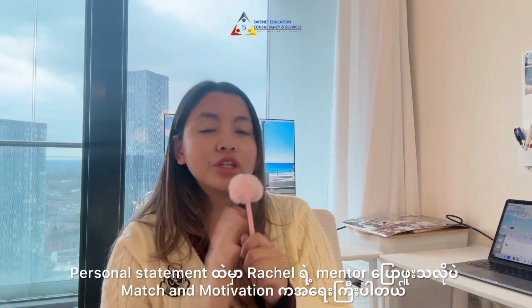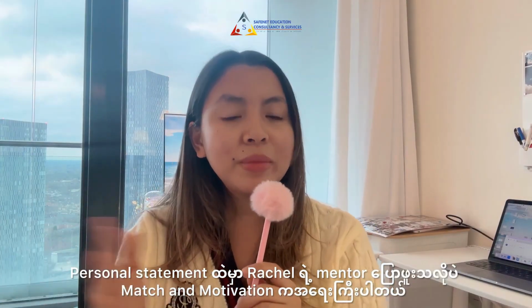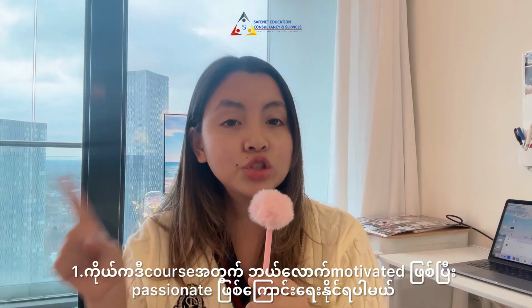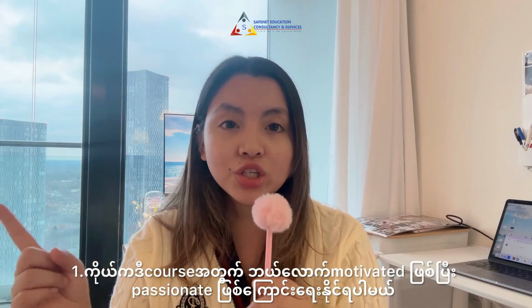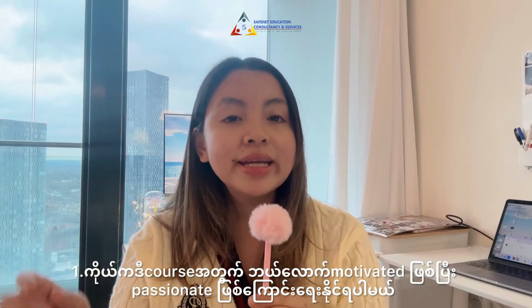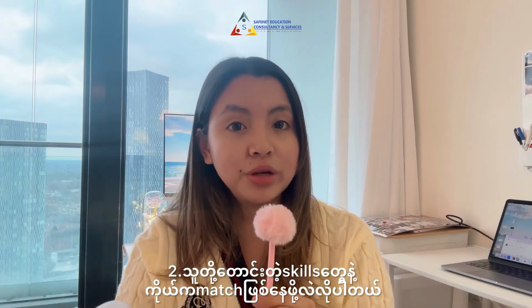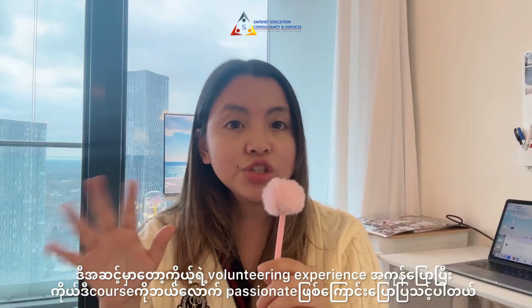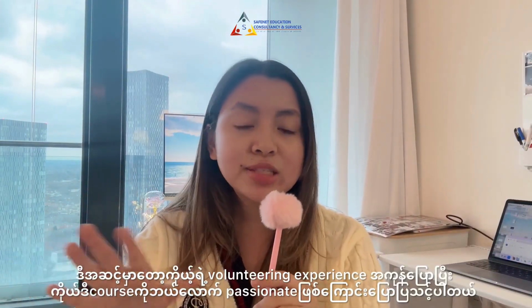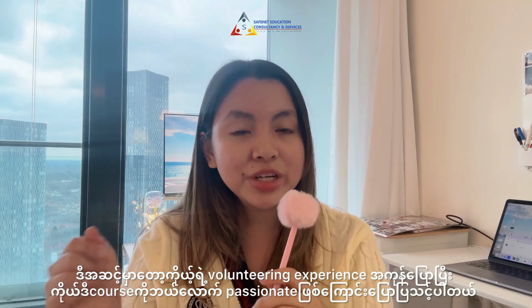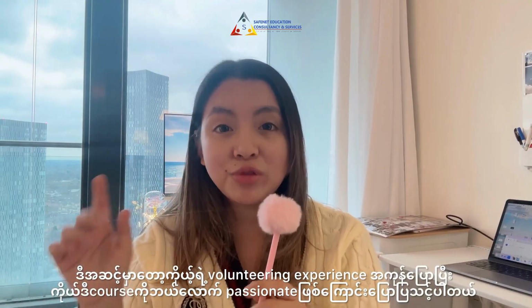For the personal statement, there is a thing that my mentor always mentioned, and that is match and motivation. One, you have to show them how motivated you are, how passionate you are for the course that you are applying for. And two, match. You have to match yourself with the skills that they are looking for. Also, in this section, you should include all your volunteering experiences, basically all the experiences that tell the reader that you are very passionate about this program.